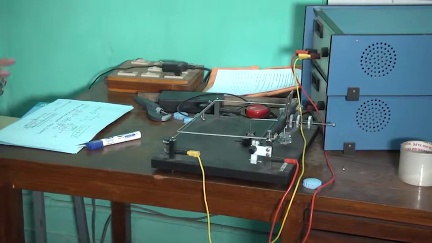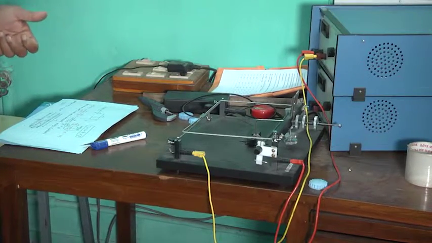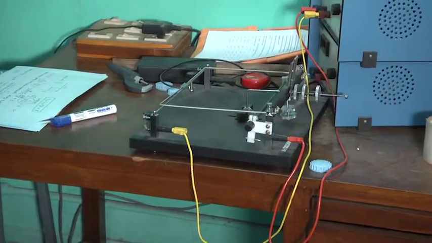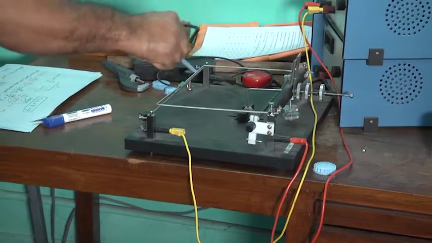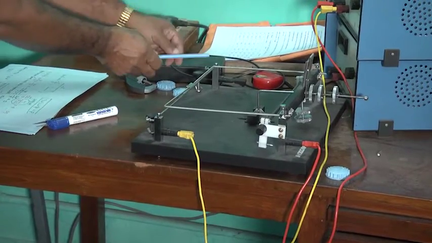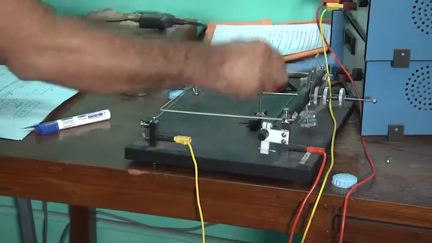Okay. So, current will pass here. The connection we have made in such a way that if current enters here, the current direction is this, and then it follows the black wire coming here, then current flows this way, and then it comes out through the yellow wire.